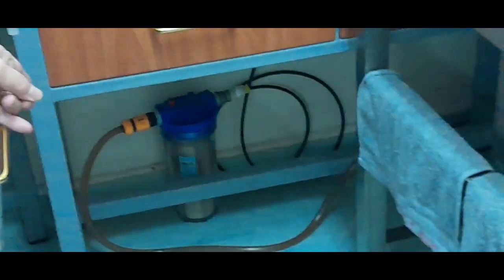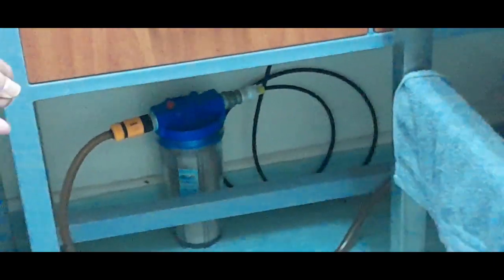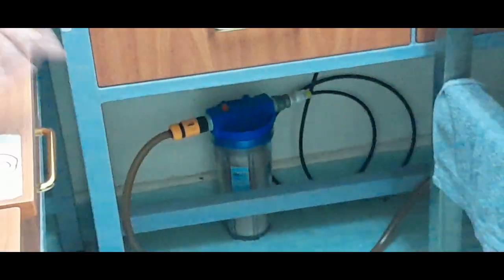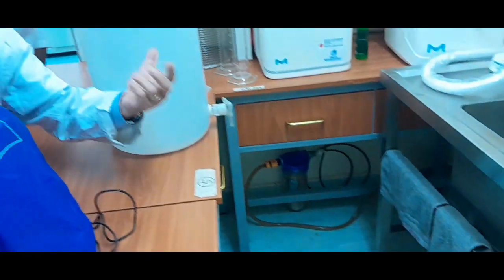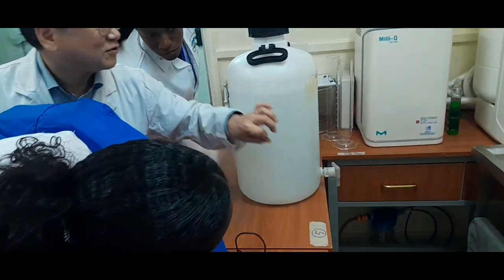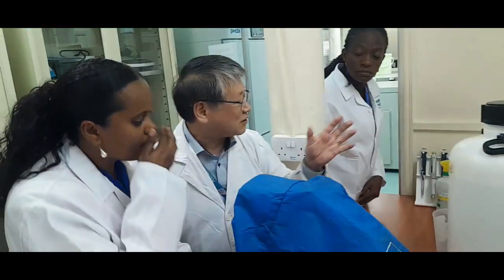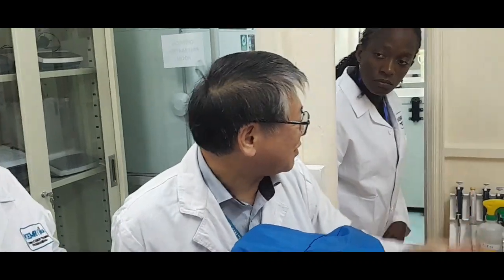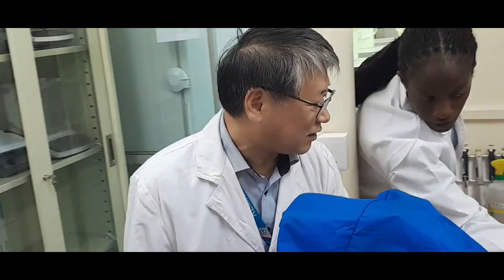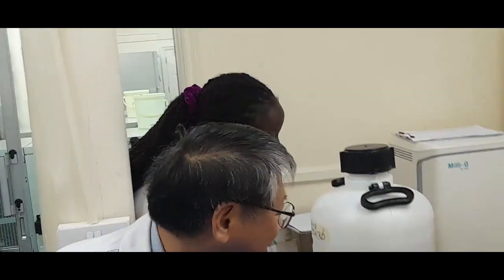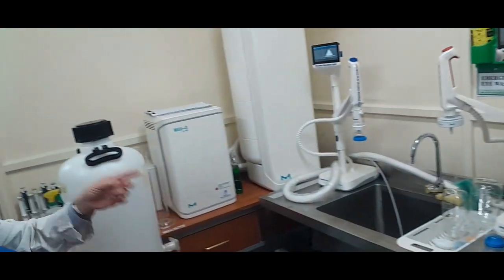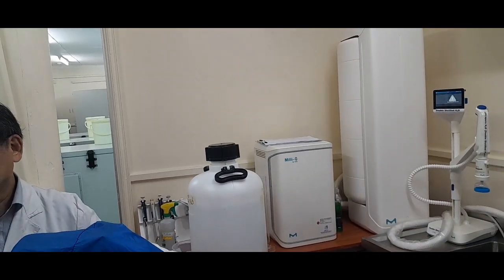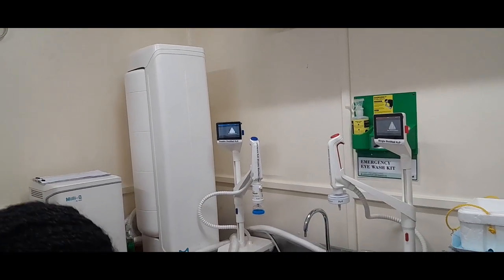Because tap water is not clean. Sometimes brownish or reddish water comes. If directly connected to this machine, the cartridge will be immediately damaged. That's why this same one is here. This one is for the ice maker, but another one is for the liquid. Can you see?